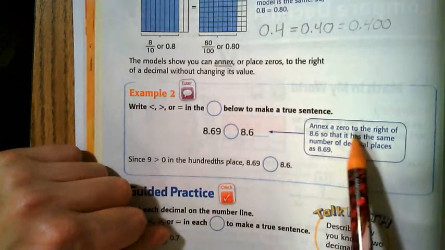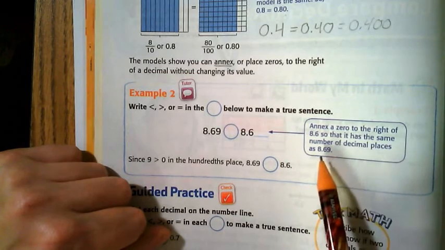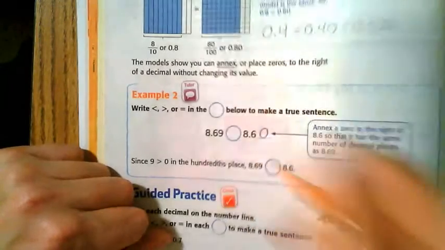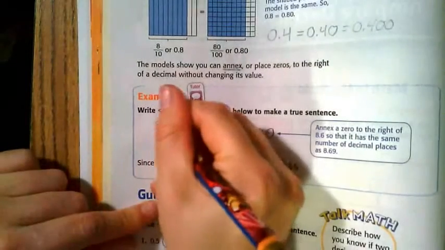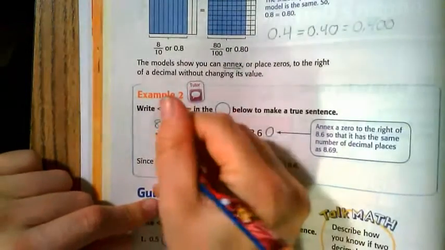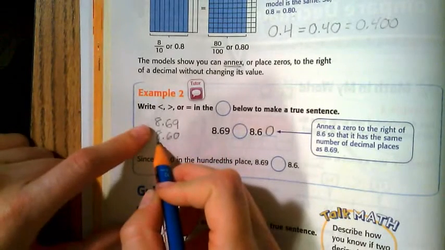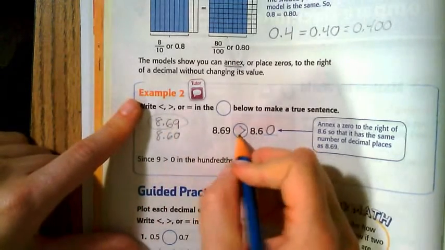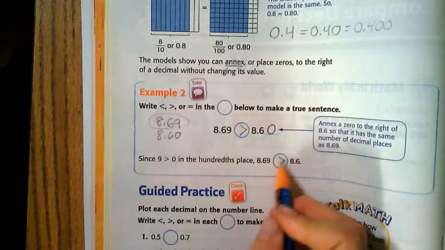We can annex a 0 to the right of 8 and 6 tenths, so it has the same number of decimal places as 8 and 69 hundredths. I can put that 0 here because it doesn't change its value. It only changes its name and the way it looks. And now I see that I have 8 and 69 hundredths, and I have 8 and 60 hundredths. This is a lot easier for me to compare and know that I get it right. 8s are the same, 6s are the same, 9's different, so this is my bigger decimal. So 8 and 69 hundredths is greater than 8 and 6 tenths. Do you see that?